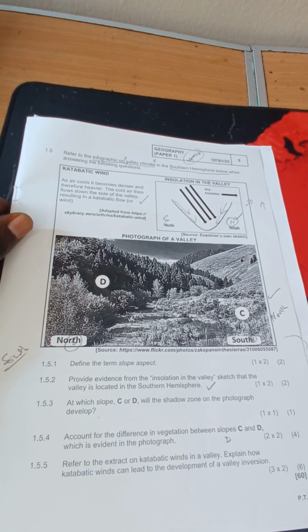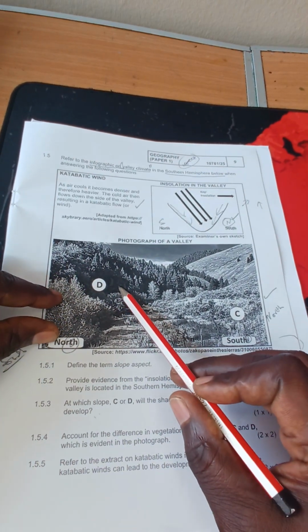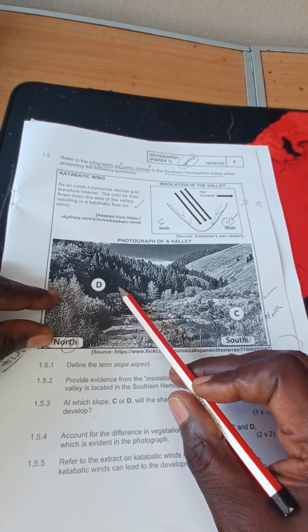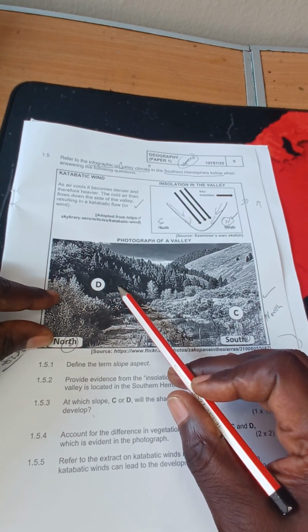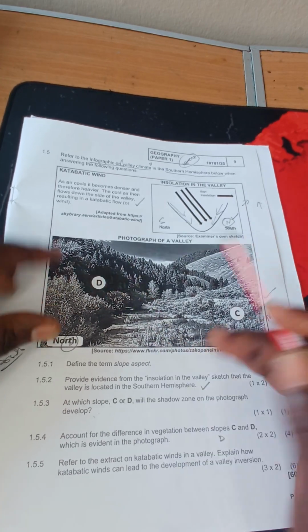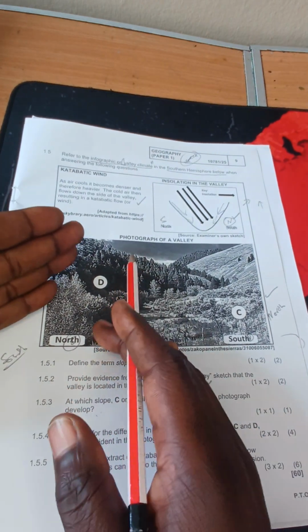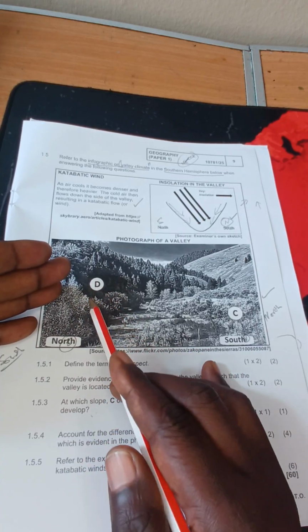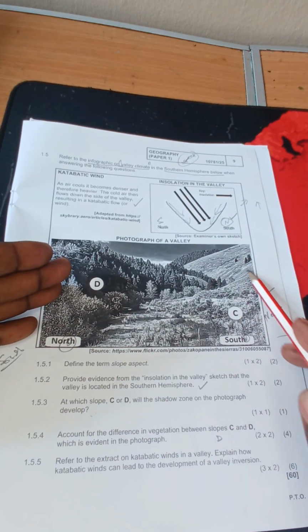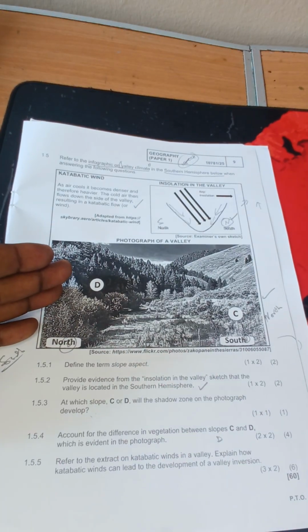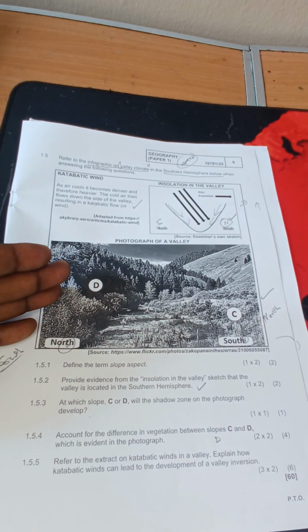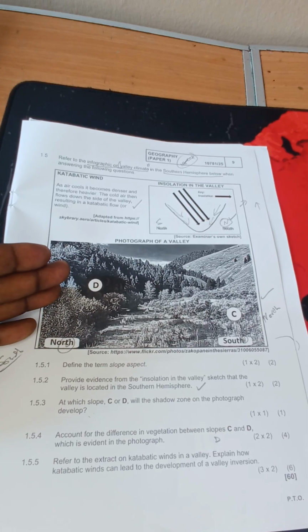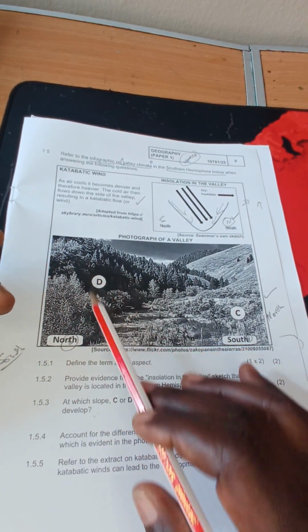evident on the photograph. You can see here at D, what is happening at D? More moisture is available at D for the plants to grow than at C. Less direct sunlight insolation at D causes less evaporation. Why? Because this is a south-facing slope. There is no direct insolation coming towards this south-facing slope. Here at C there is more direct insolation. As a result, there is more moisture available at D for plants to grow than at C. That's why we have more moisture and more vegetation there.